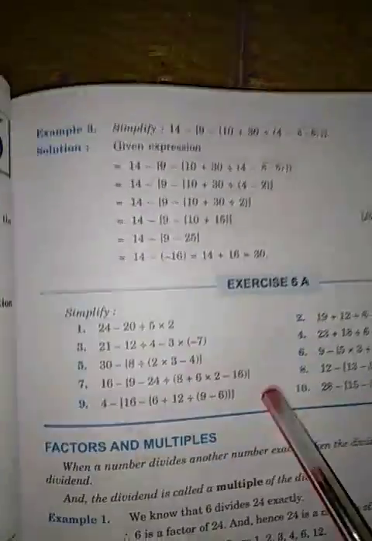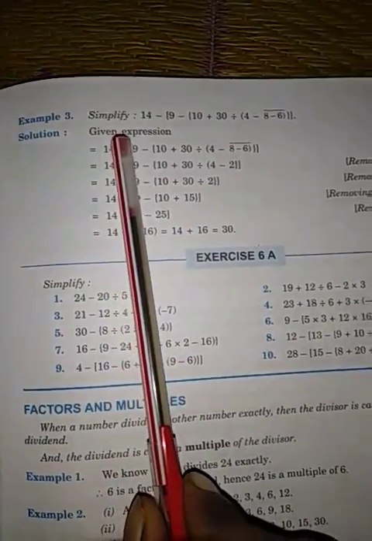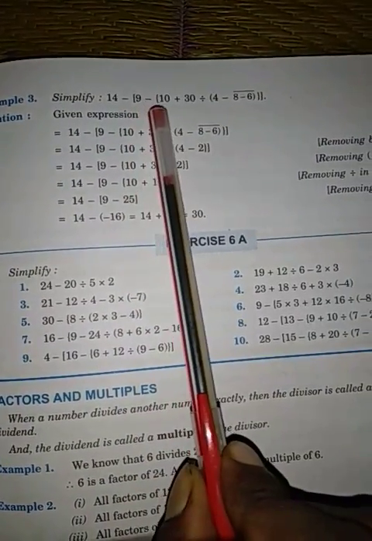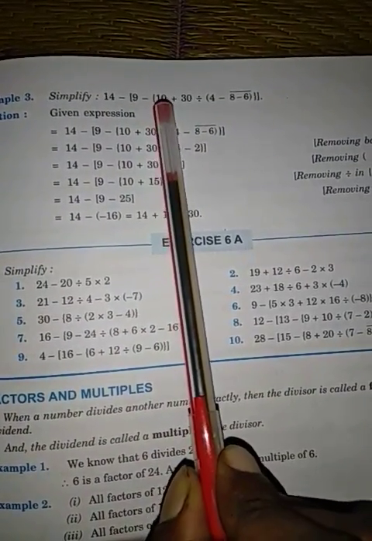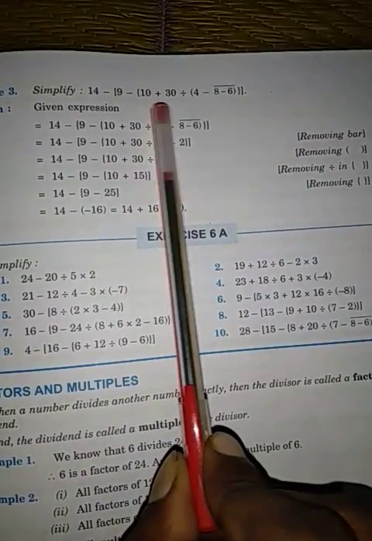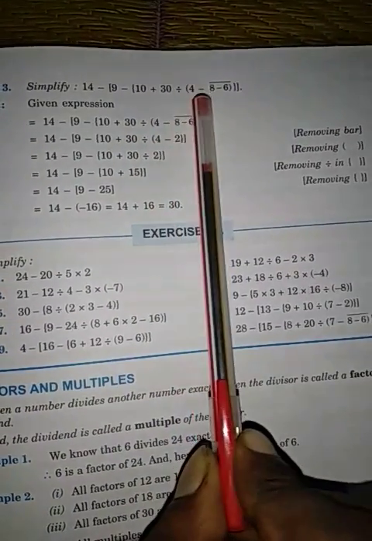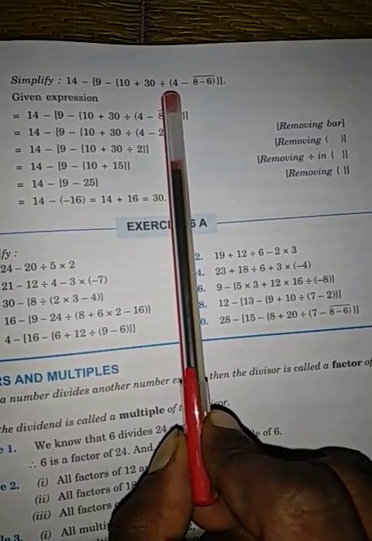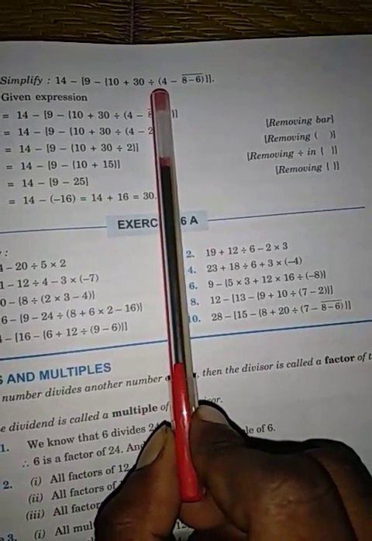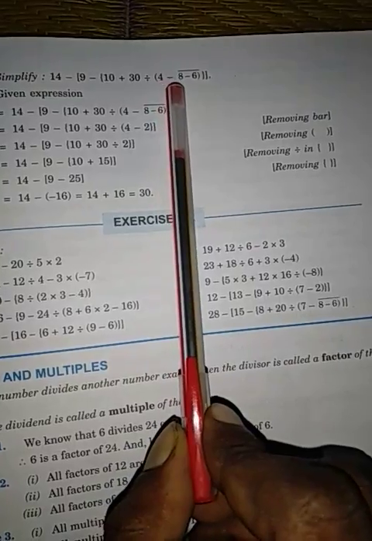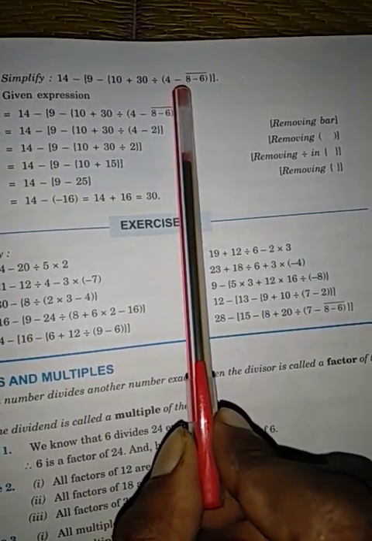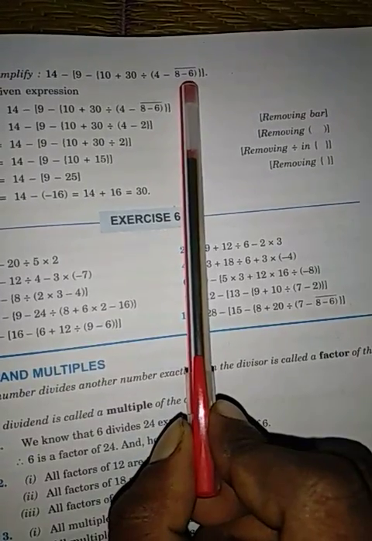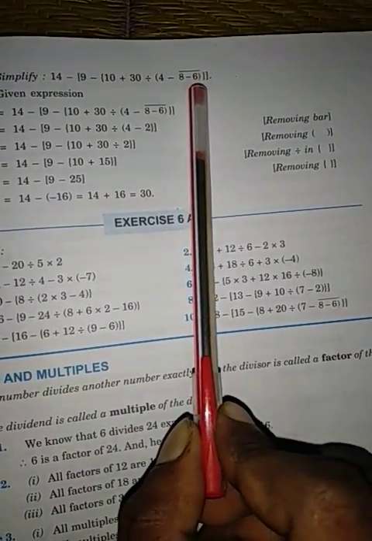Example 3. Simplify 14 minus square bracket start, 9 minus curly bracket start, 10 plus 30 divided by small bracket start, 4 minus bar bracket start, 8 minus 6, end of small brackets, curly bracket and square bracket.